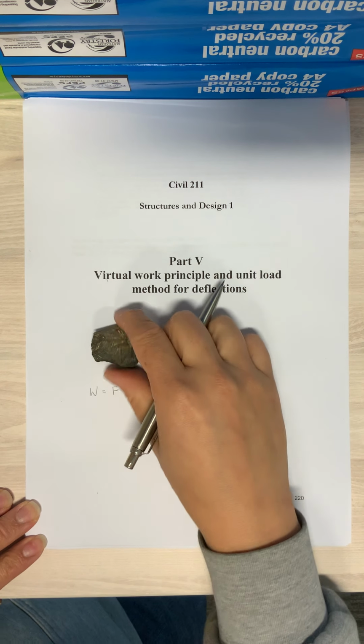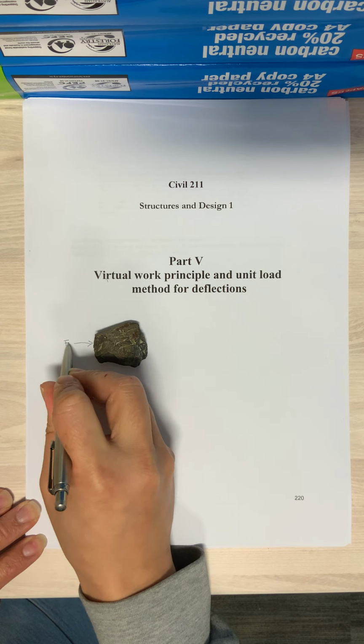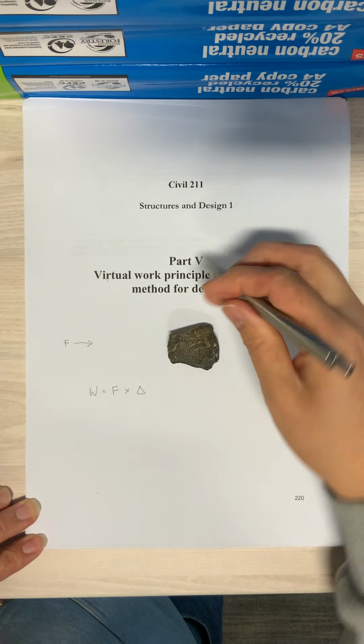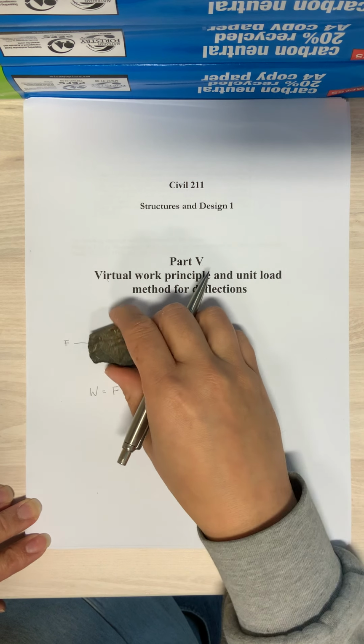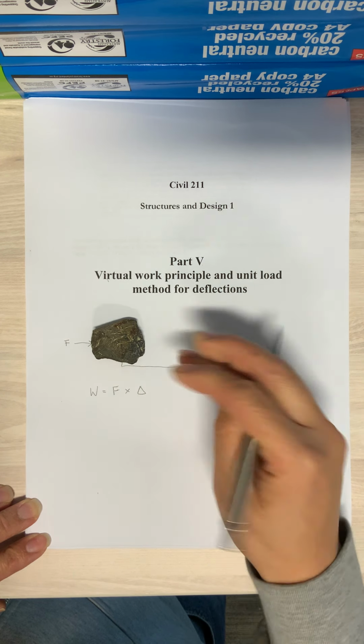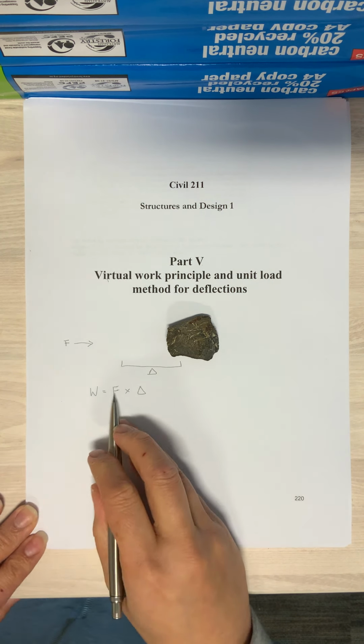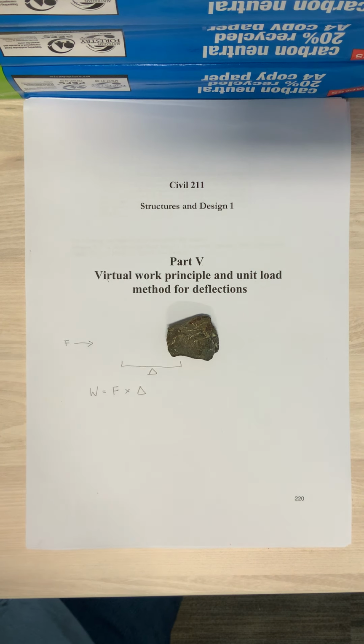You've got your particle here. I've applied a force F to my particle. My particle has now moved to a new position. So it's moved by a distance delta from there to there. And the work done is going to be the force times delta.